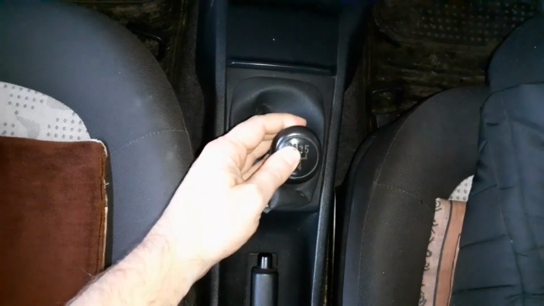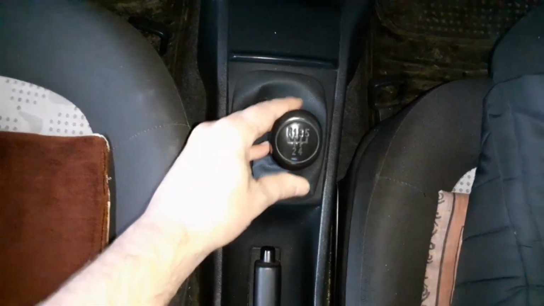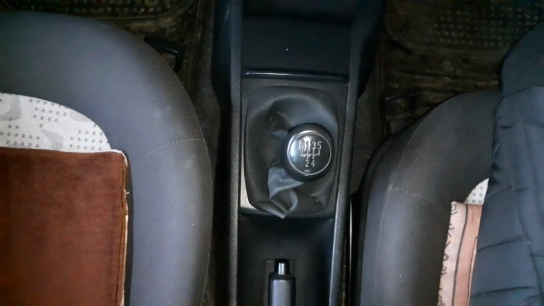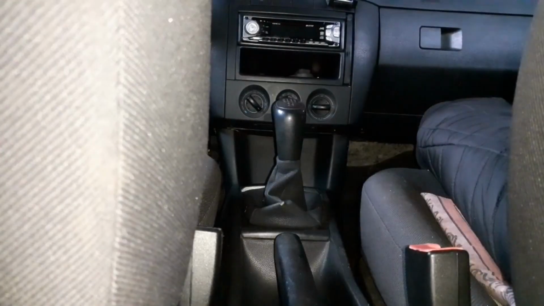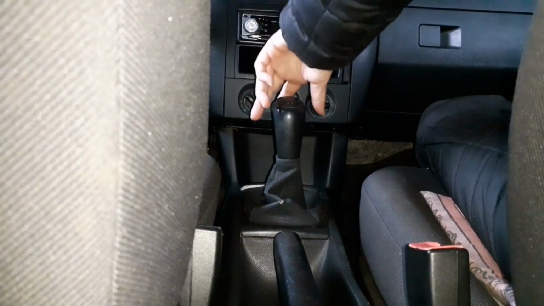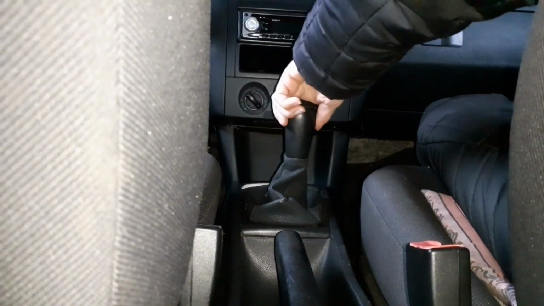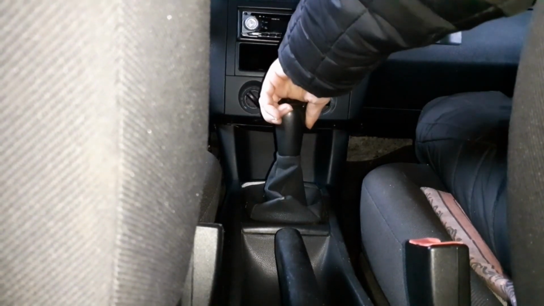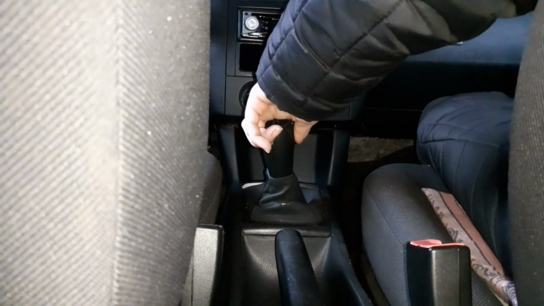One more confusing part for many drivers is how you actually shift the gears according to the pattern. On the pattern, you push the gear knob right or left and then up and down as if the shifter was on a rail. In real life, the gear knob pivots from one point so it doesn't slide, but sort of bends to one side or the other.